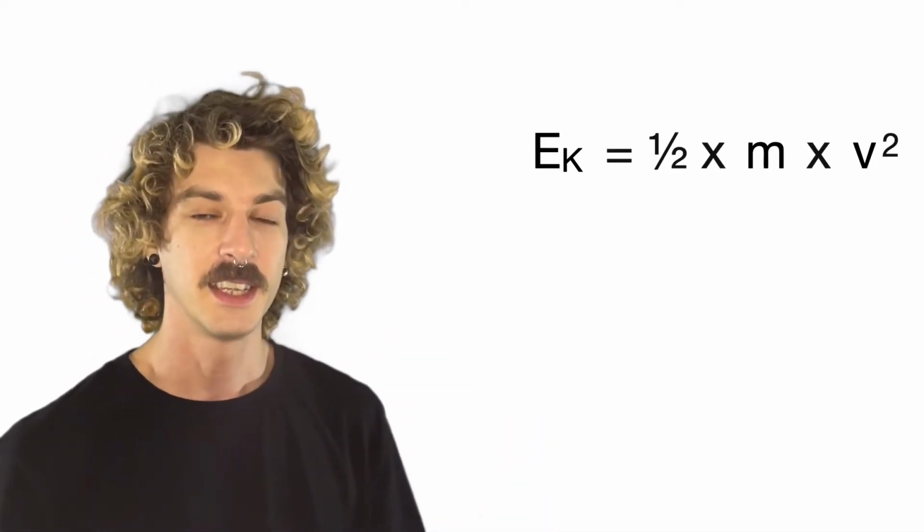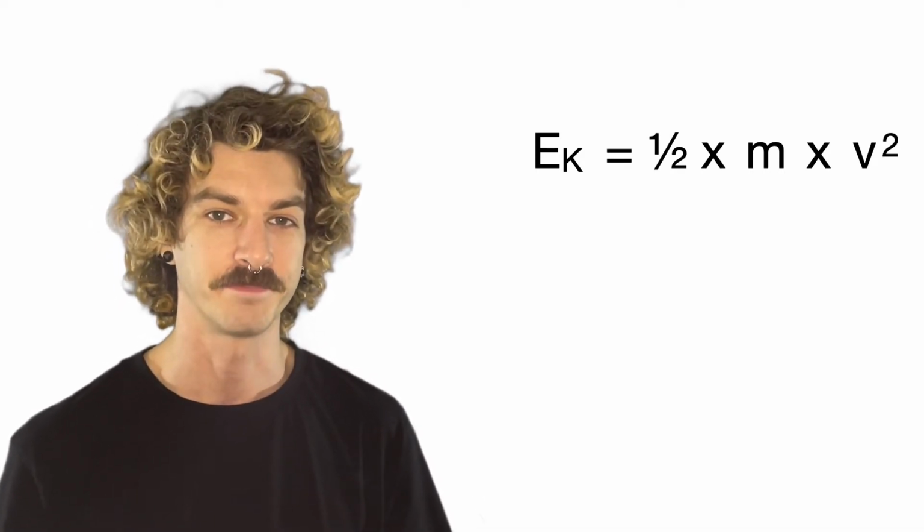Now, this equation is a little bit more complicated than the one we had before. The equation for kinetic energy looks like this. It's half times mass times velocity squared.